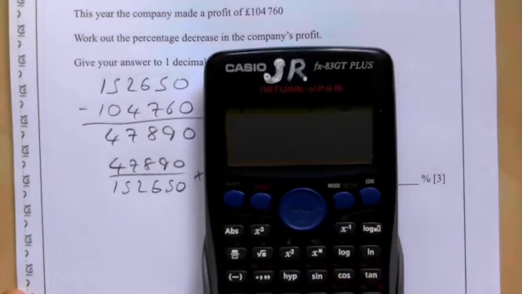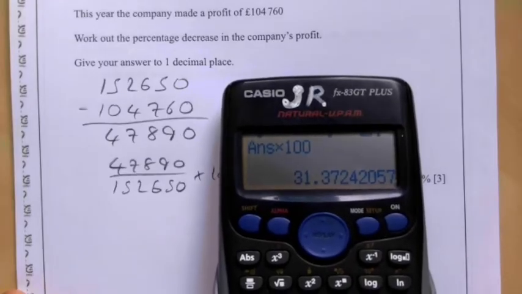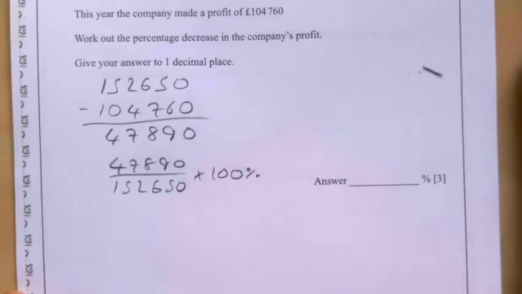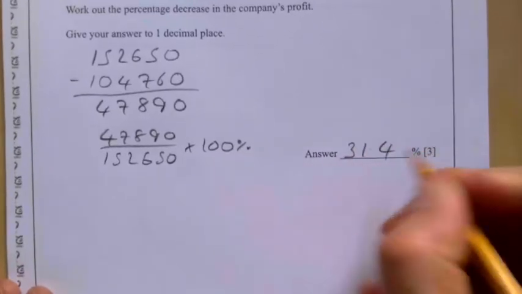So if we go 47,890 divided by 152,650 times by 100 equals, that's 31.37. We're asked for it to 1 decimal place. So that's going to be 31.4%.